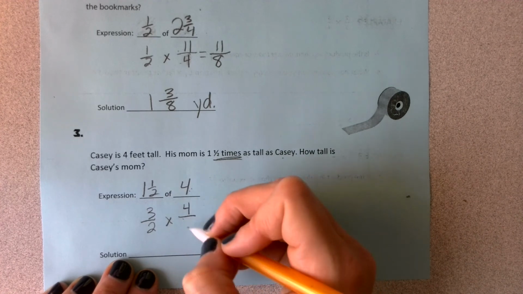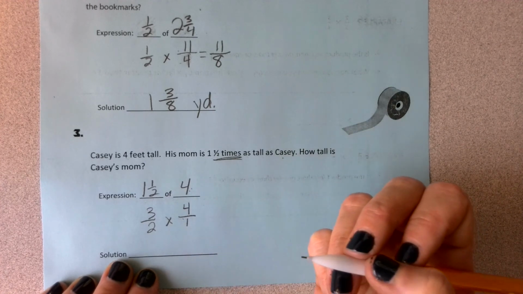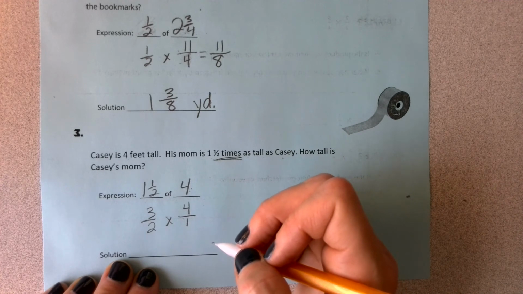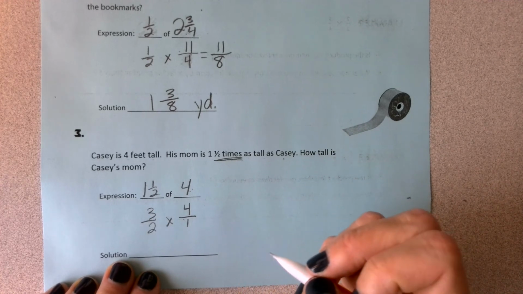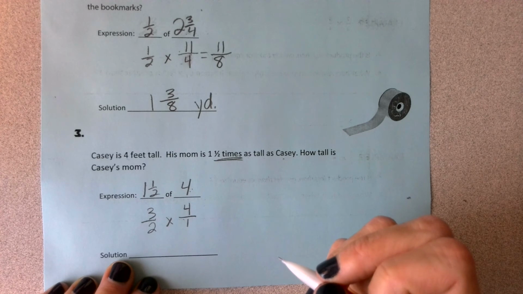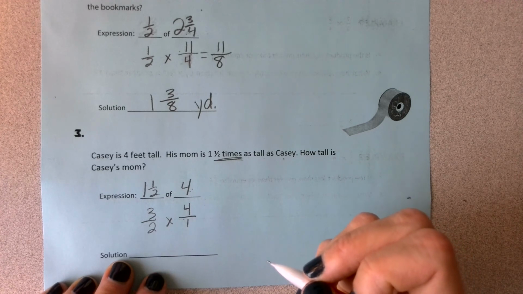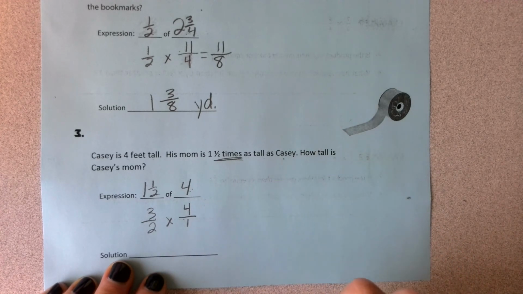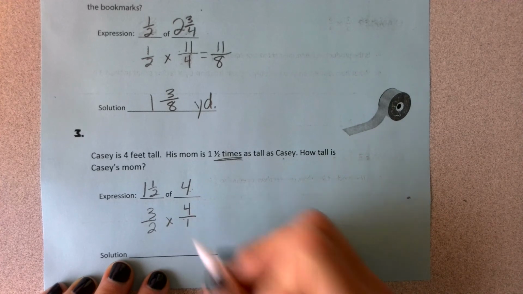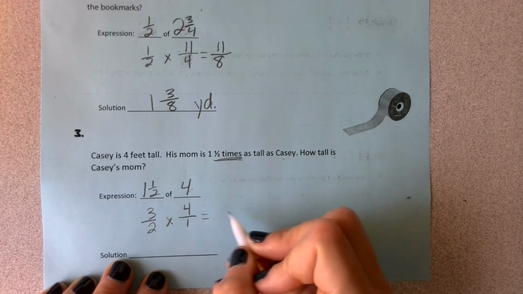So whenever there's a whole number, you can simply just put a 1 underneath it. 4 over 1 equals 4. If it was 5, it'd be 5 over 1. If it was 10, it'd be 10 over 1. Any whole number, you can just put a 1 underneath it to get a numerator and a denominator. Then you can multiply straight across.